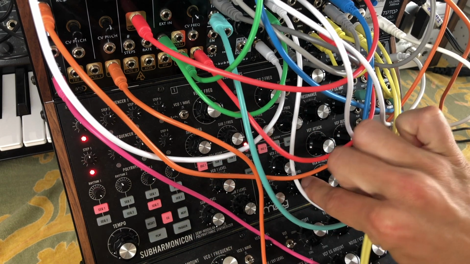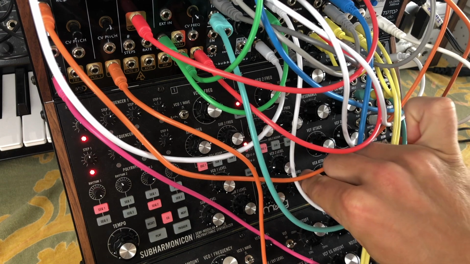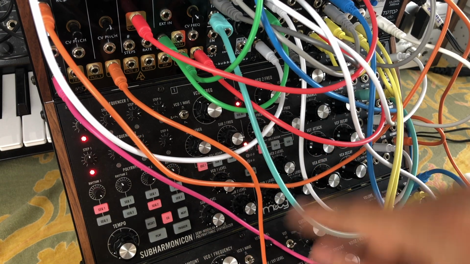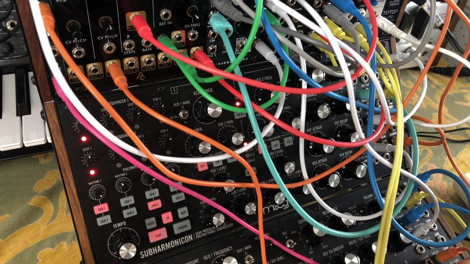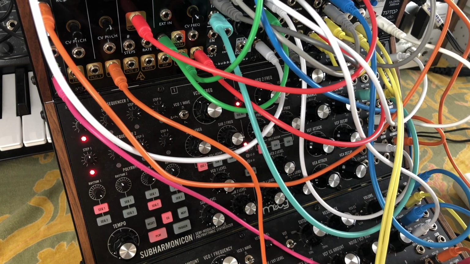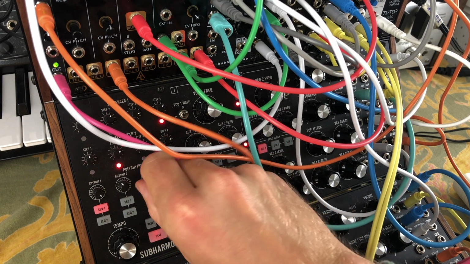So let's hear how it sounds. I'm going to turn in sub 2 on VCO 2. Maybe pick a different rhythm.